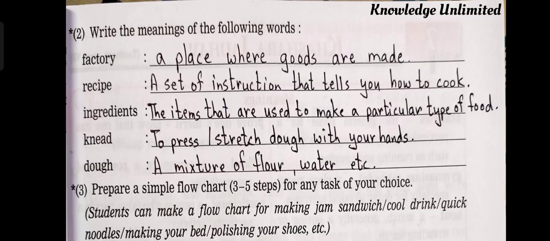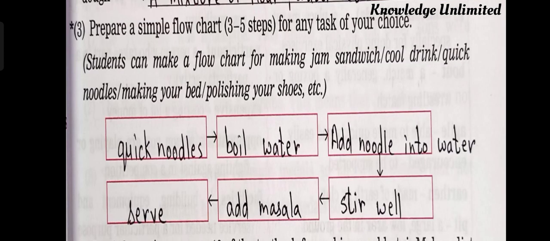Next is knead. It means to press or stretch dough with your hands. Next is dough. What is the meaning of dough? A mixture of flour, water, etc. Okay. Let's see the next one.